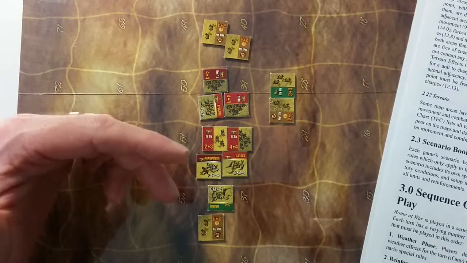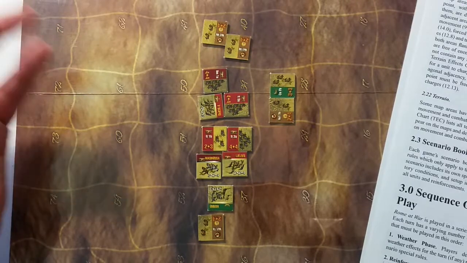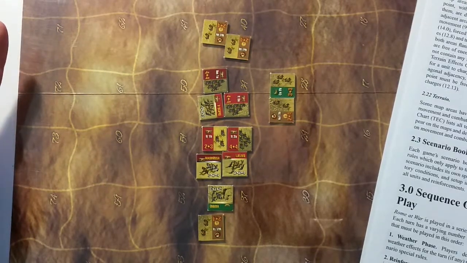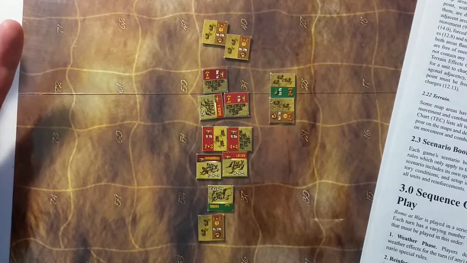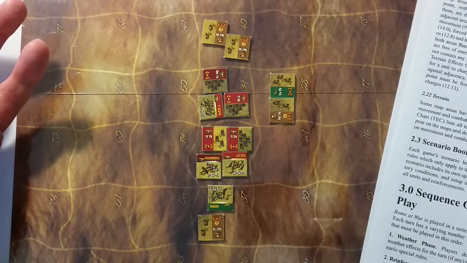Then, step 3, all the rest of the leaders are flipped to their check initiative side. The bottom line being that you could have leaders that are in command radius of the army commander, but are still on their check initiative side.